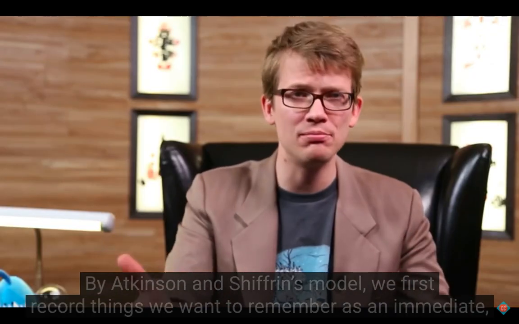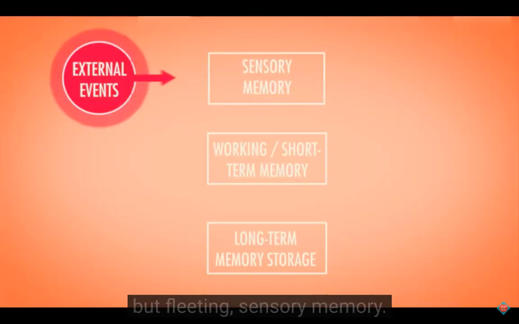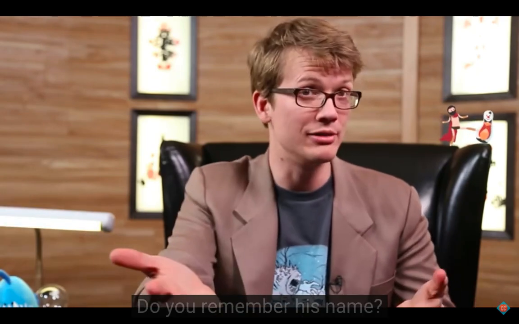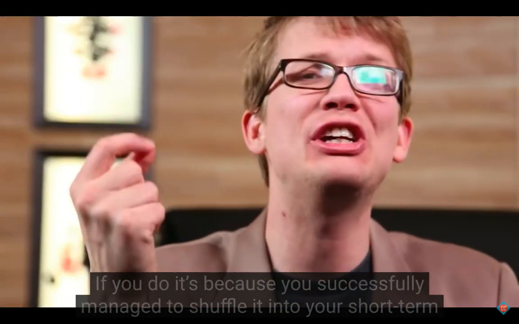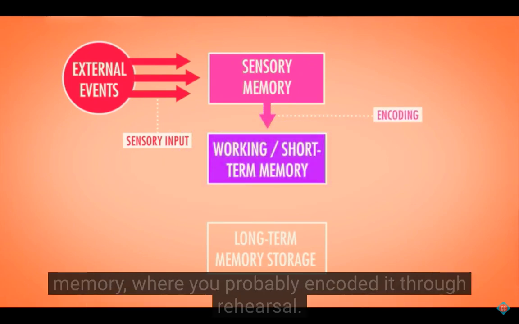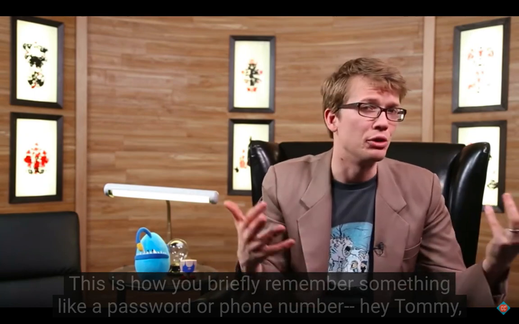By Atkinson and Shiffrin's model, we first record things we want to remember as an immediate but fleeting sensory memory. Think back to the image I showed you a minute ago. You remember his name? If you do, it's because you successfully managed to shuffle it into your short-term memory, where you probably encoded it through rehearsal. This is how you briefly remember something like a password or phone number.